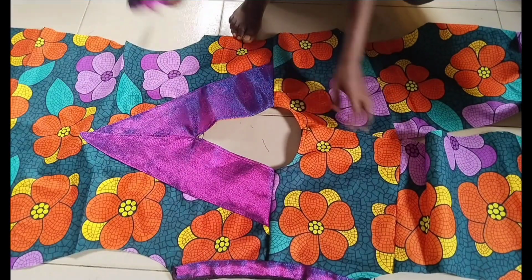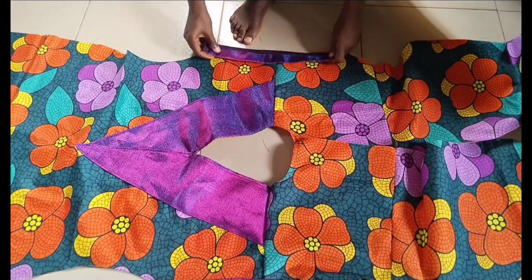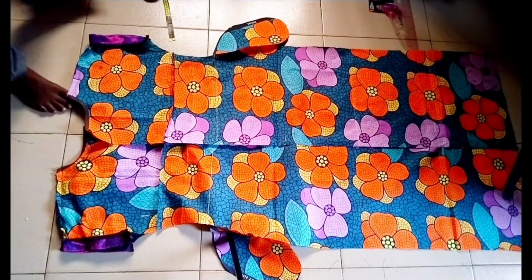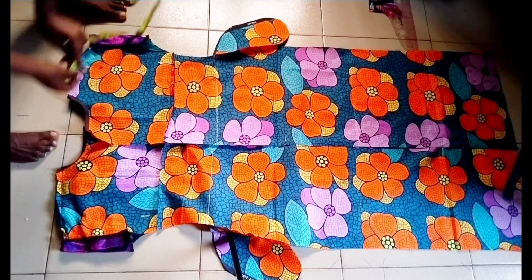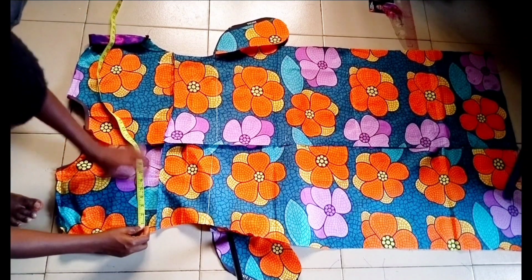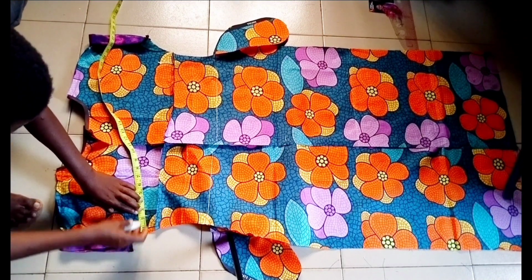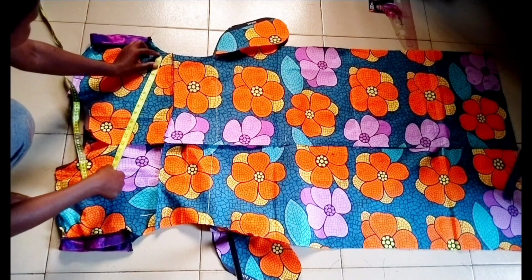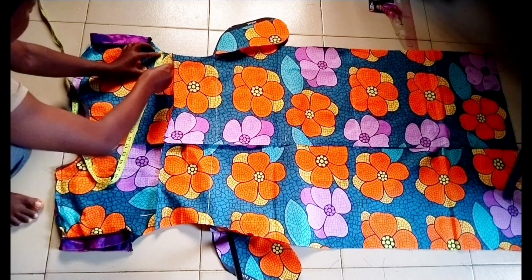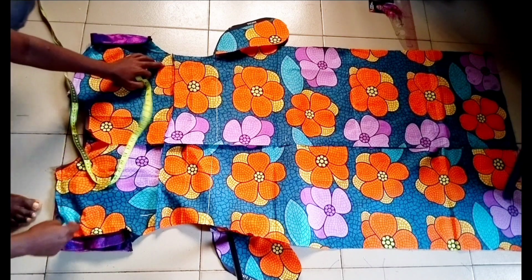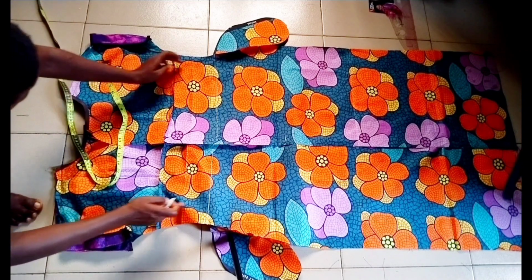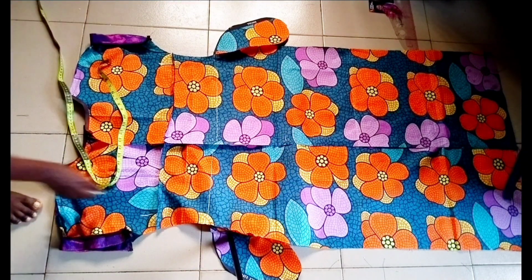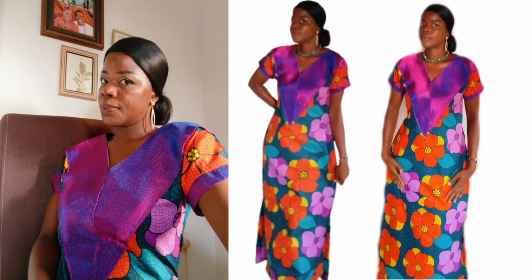After attaching my Aso Oke sleeve, I'll be closing my kaftan dress on this side. But before I do that, ensure to always take the body measurement again so you know the exact allowance to leave on this side. Basically that is all for the making of this outfit. I stitched it on the side and then around the border area at the bottom, and I went ahead to also attach my zipper.